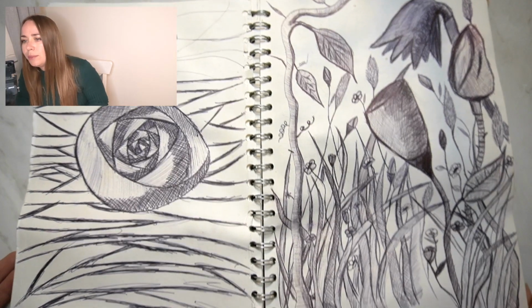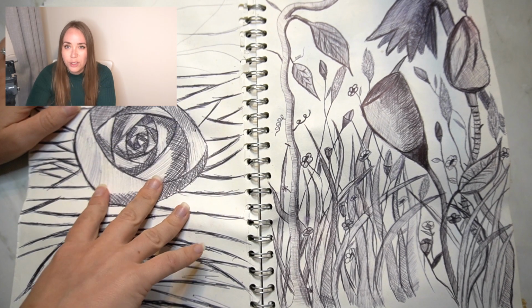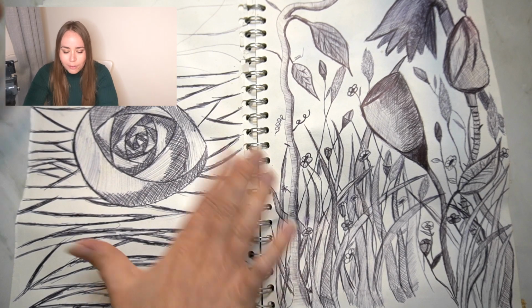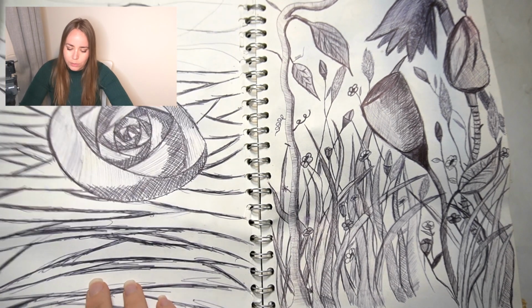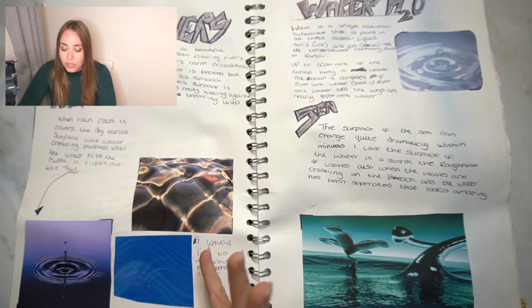So I've now got some biro drawings. Thinking about my ideas, I've got one of those roses again. Obviously my obsession was real with these roses. I've got this rose in biro, and then these patterns which I assume are starting to develop from some of these water ideas.